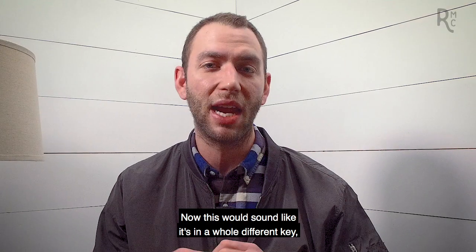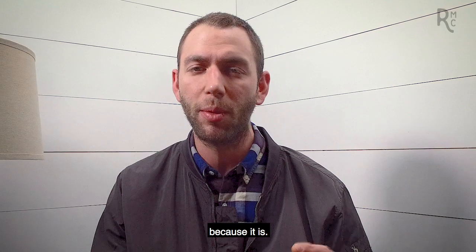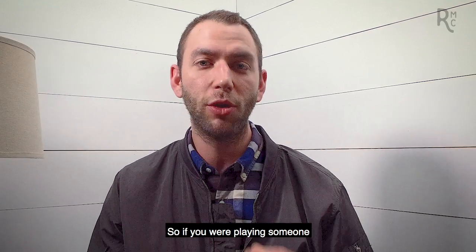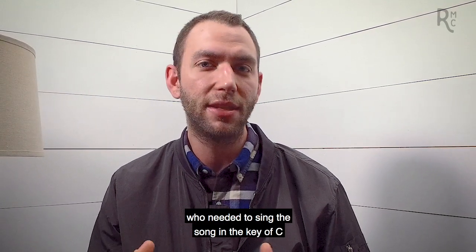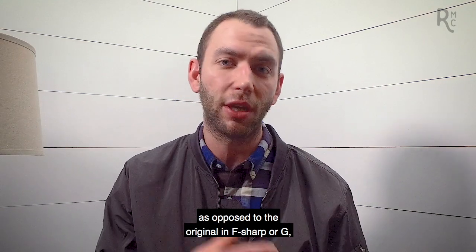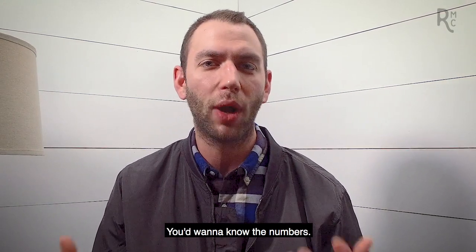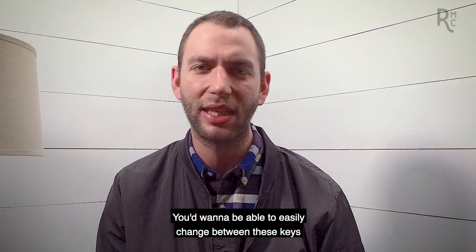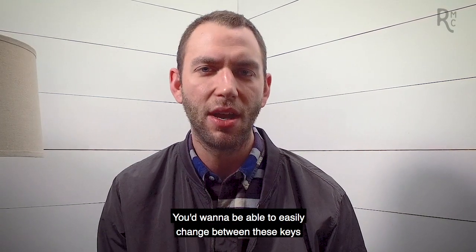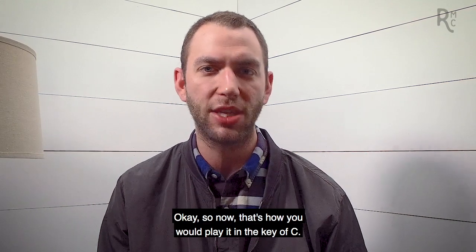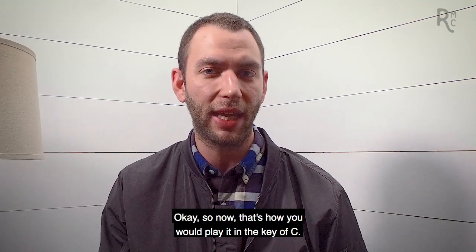Now, this would sound like it's in a whole different key because it is. We'd be playing the song in the key of C. So if you were playing with someone who needed to sing the song in the key of C as opposed to the original in F sharp or G, then you would want to employ this method. You'd want to know the numbers. You'd want to be able to easily change between these keys on the fly, just like we just talked about. Okay, so now that's how you would play it in the key of C.